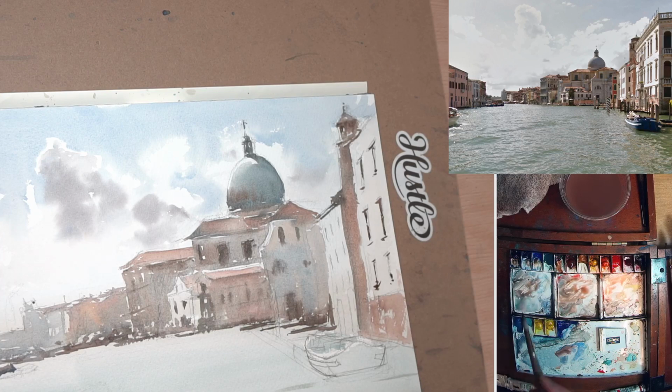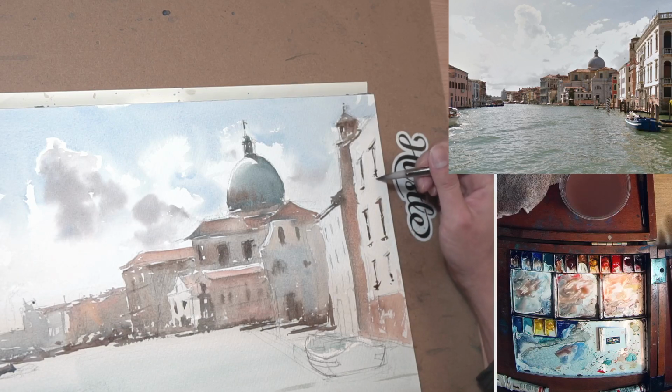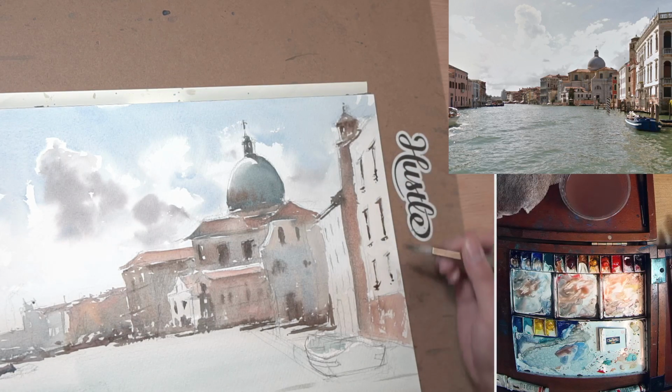Okay, let me move the camera stand out of the way a little bit so I don't keep hitting it. So, okay, this needs to come down here a little bit more. Okay, little dots here. Okay.